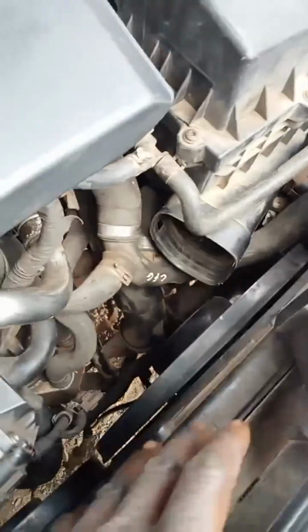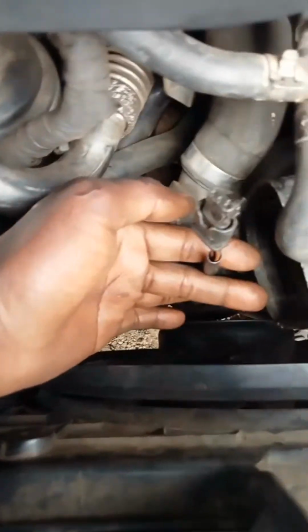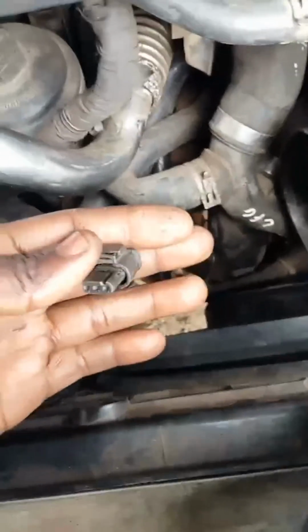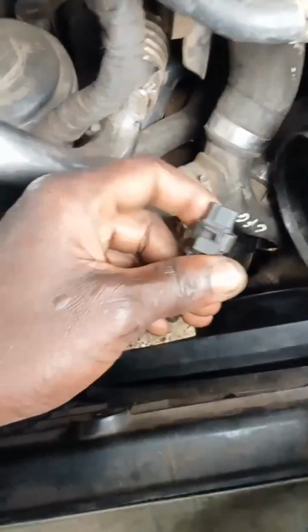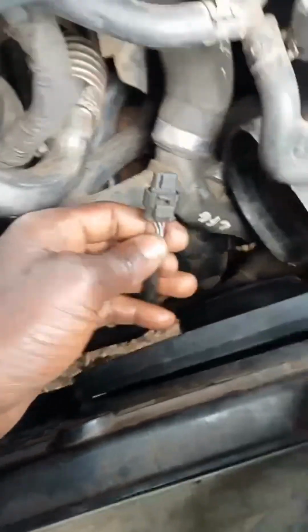So let's see the main problem. So according to this fan, the main problem is this. Well, let me show you here behind this cable. Let me show you. And we have that socket. So these two things. This socket is for electrical.